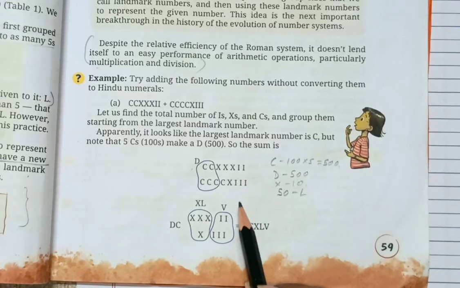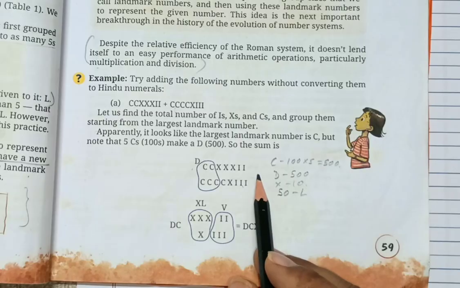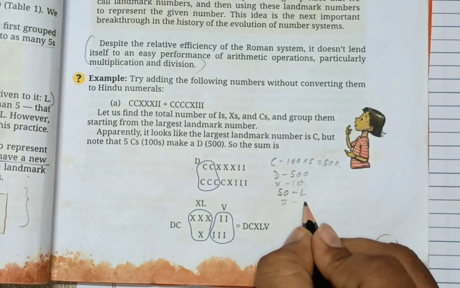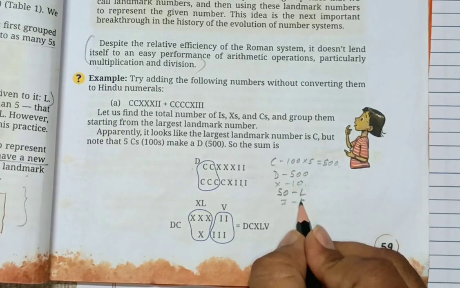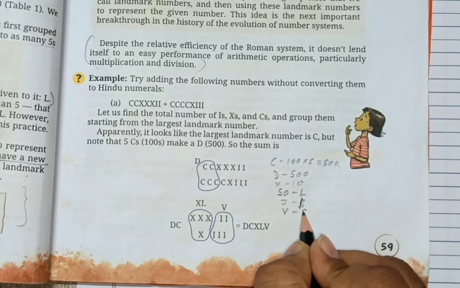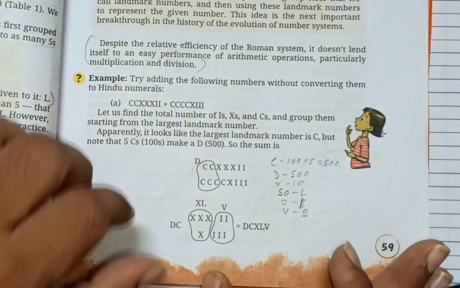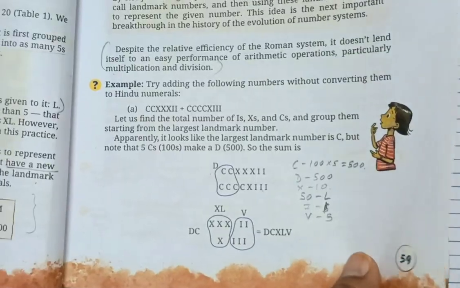Then again, how many I's are there? 1, 2, 3, 4, 5 are there in total. 5 I's is 5, which is represented as V. So V is 5. Now the total we write is D, C, XL and V. In this way they made groups of 5's and D's. This was a landmark in how the Roman Empire represented numbers.